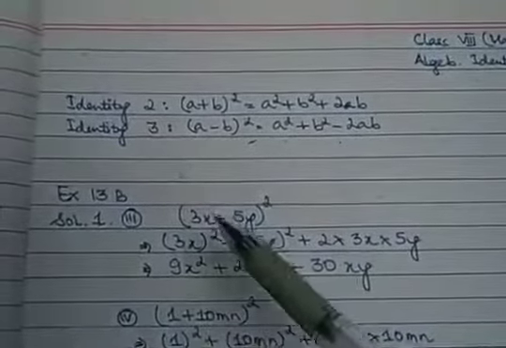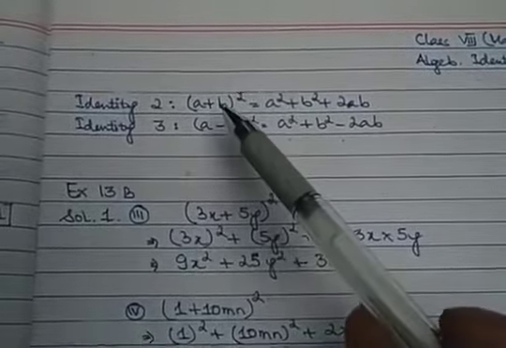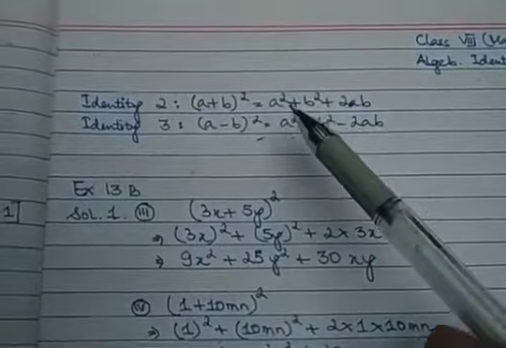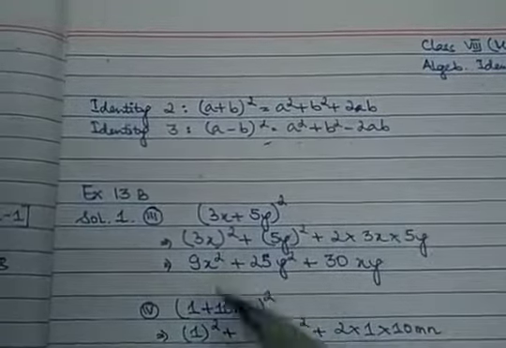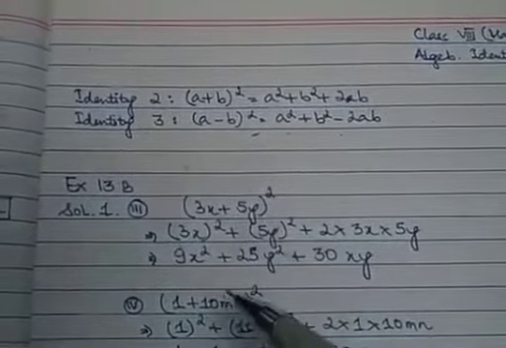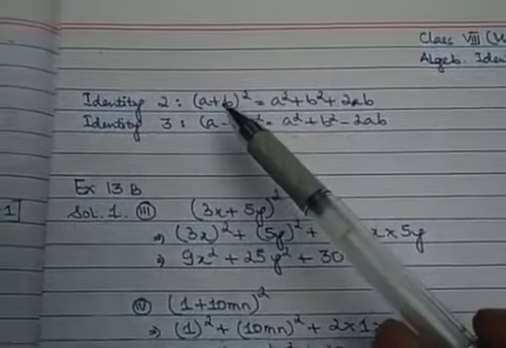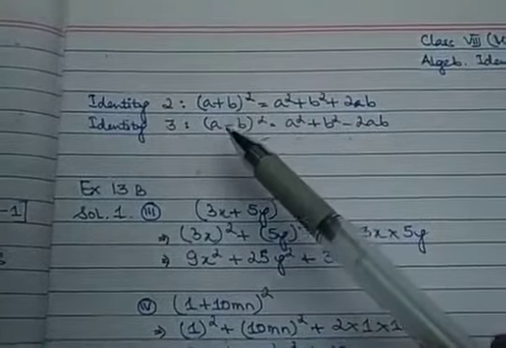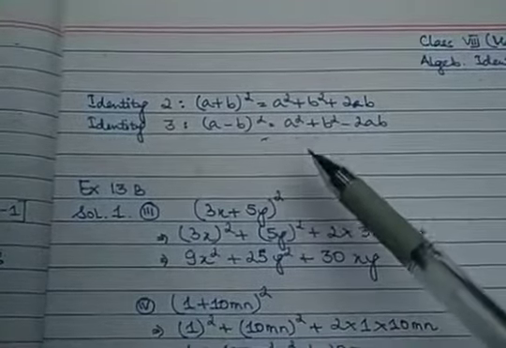So see what happens here. What was our first identity? It was (a plus b) whole square, isn't it? And (a plus b) whole square means a square plus b square plus 2ab. So here what do I have? (3x plus 5y) whole square. Remember, don't mess up with this sign. See, it has a plus b whole square. Remember, it is a minus b whole square, though it may look the same, but it's different.